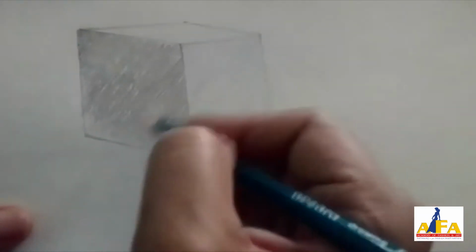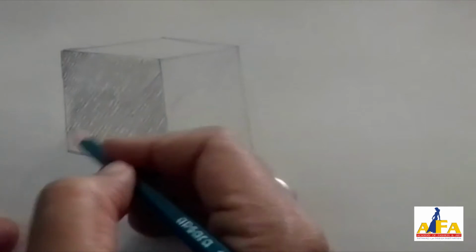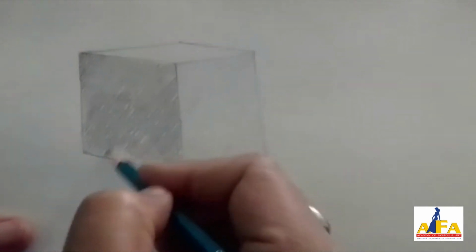Still using a 2B pencil. We need to make changes in the direction of the strokes.